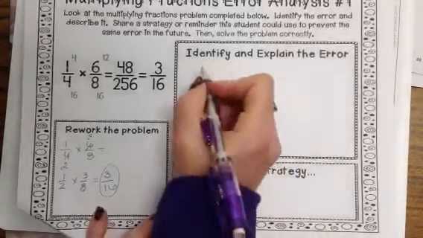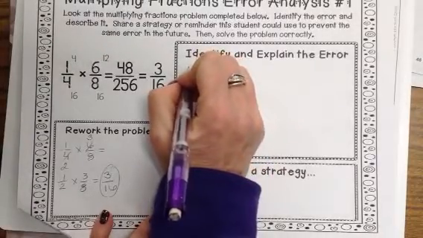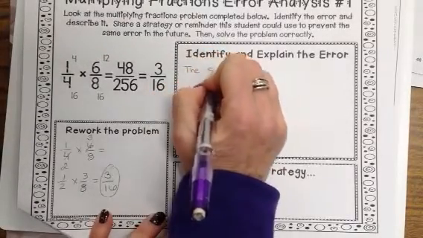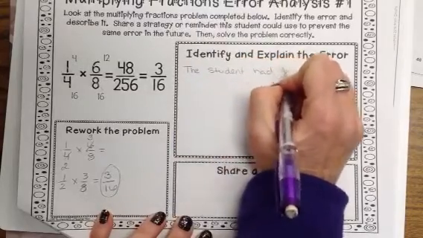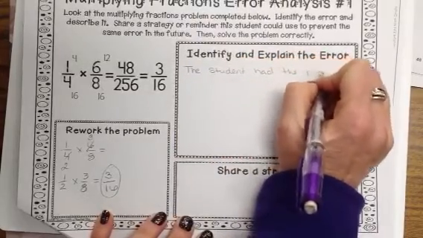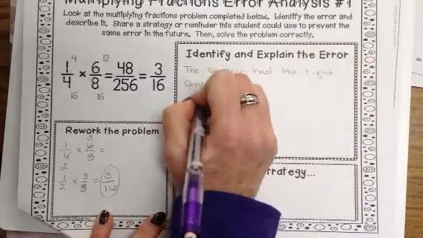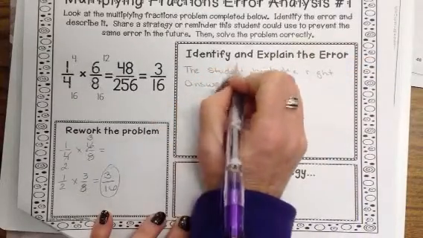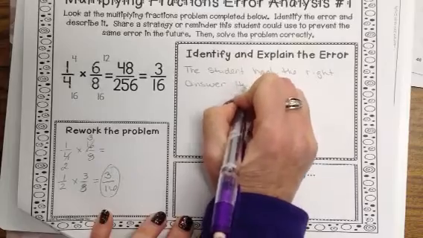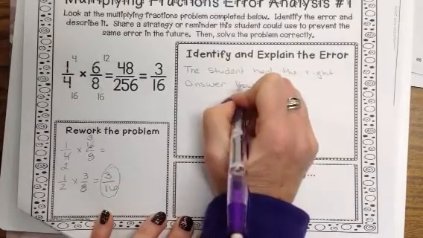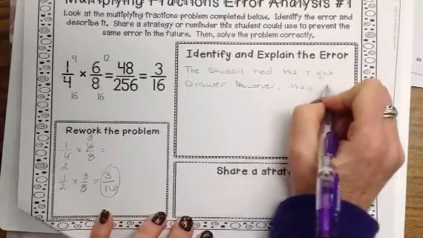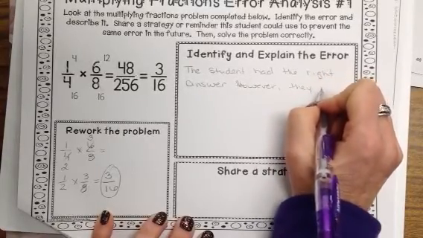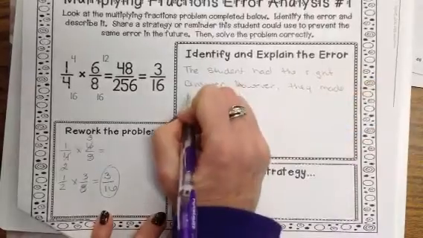So the problem here was the student had the right answer. However, they made the problem harder.